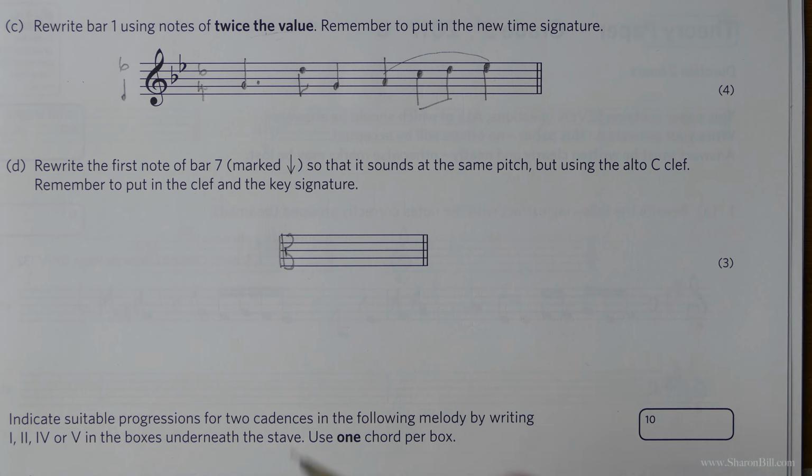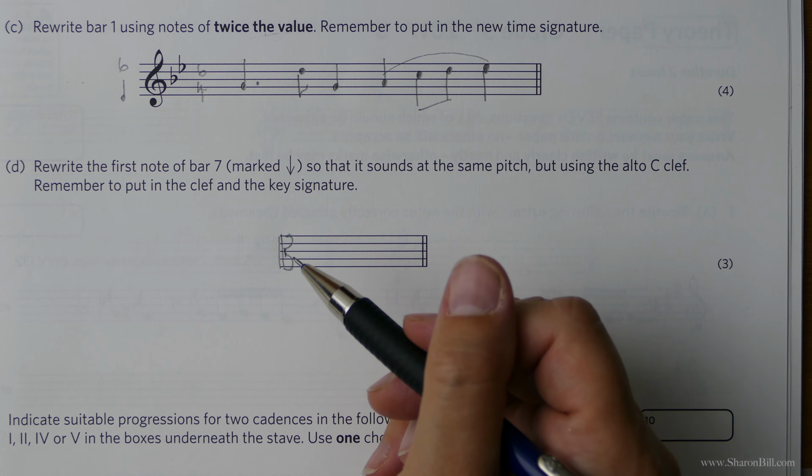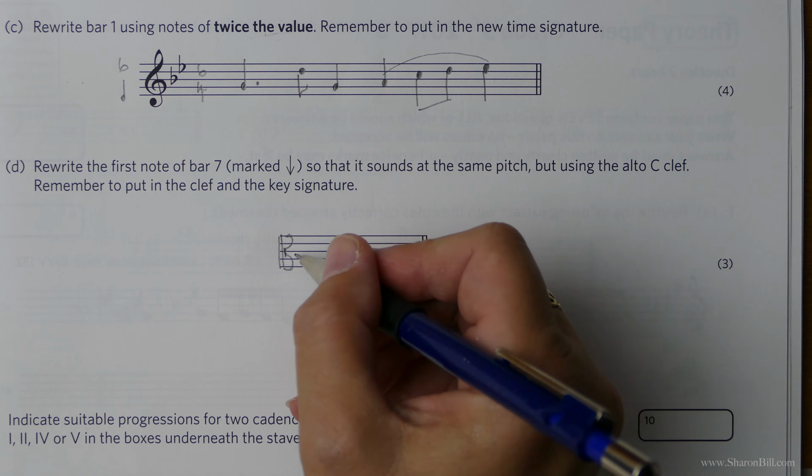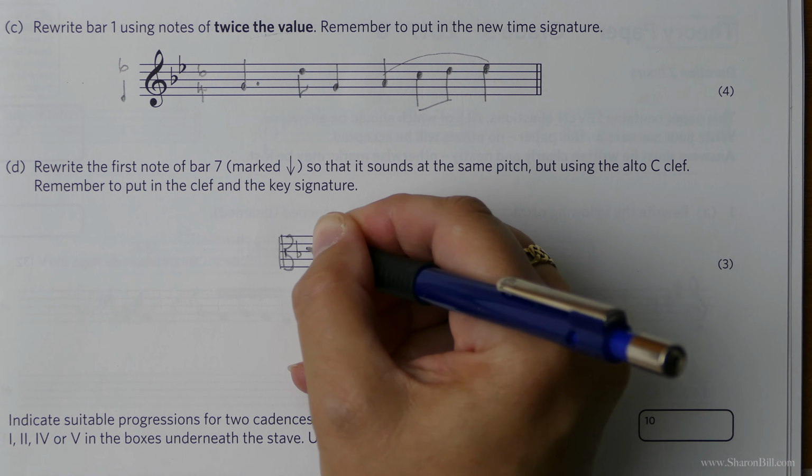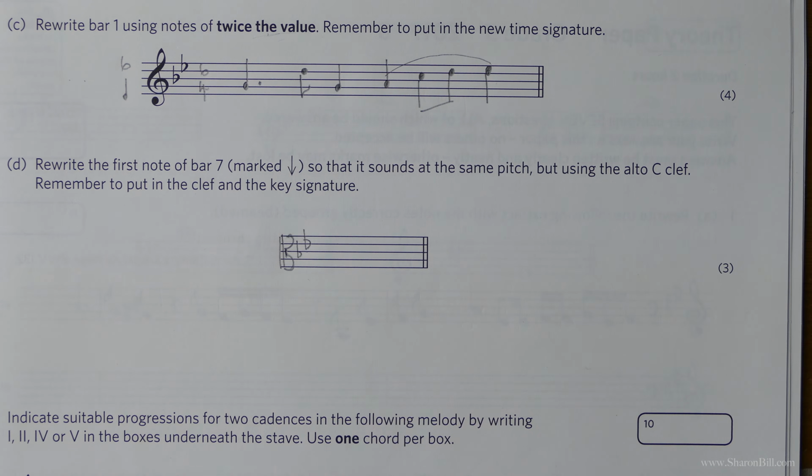So we need to put in the clef and the key signature. We'll do the key signature now. We've got 2 flats, B flat and E flat. So C, B flat is here. C, D, E flat is here.